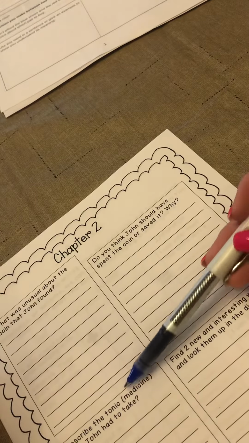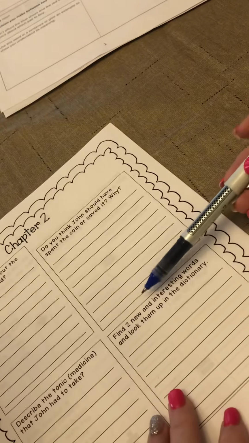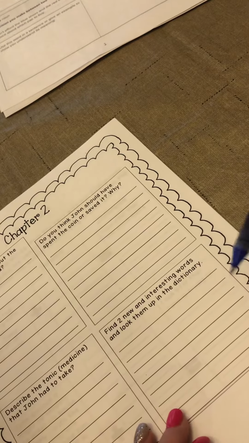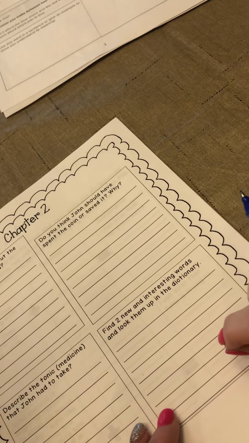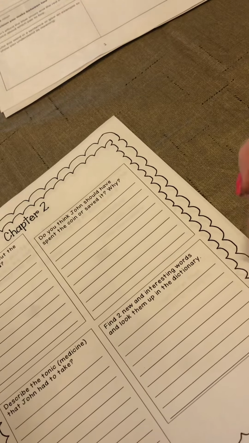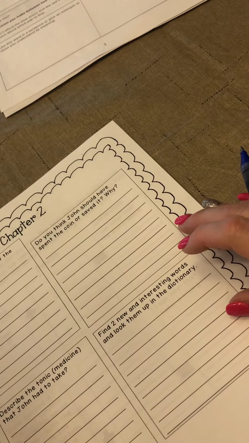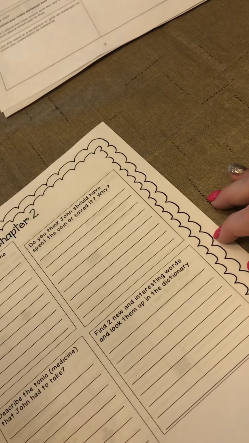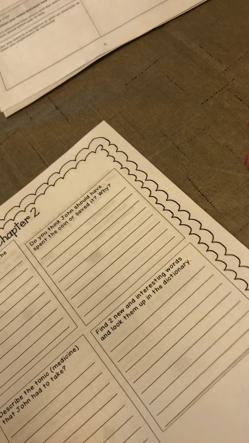Describe the tonic or medicine that John had to take, and then find 2 new and interesting words and look them up in a dictionary. So think about some words that you might have heard in the story, and you can look them up in the dictionary. I know that you can even type the word in on your parent's cell phone and figure out what that word means. You'll write the definitions there, okay?